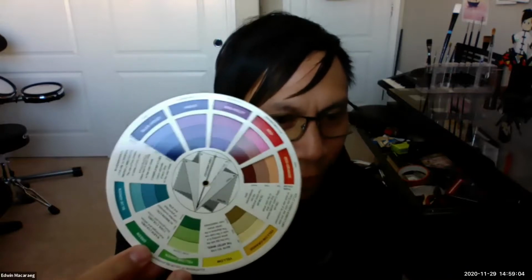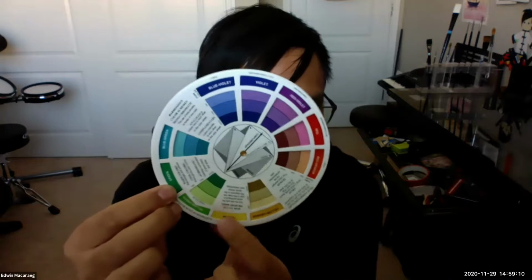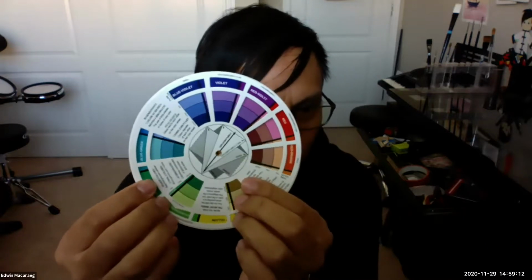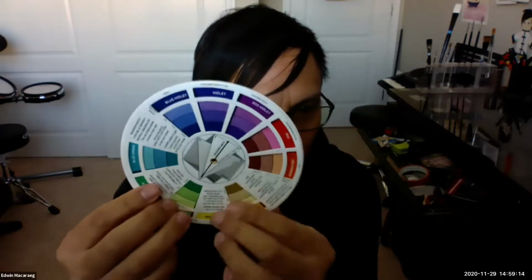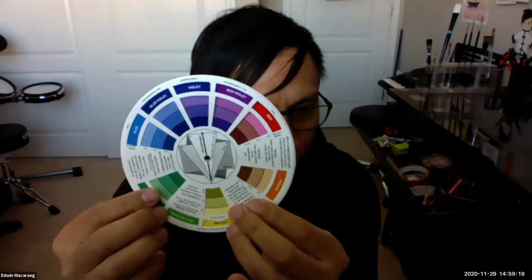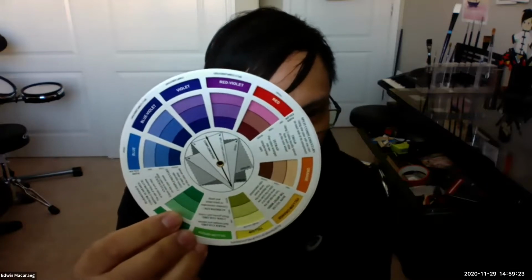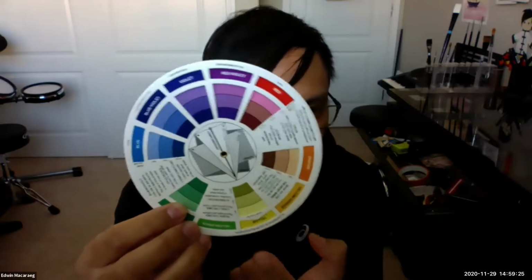So say that I want to make a color scheme using yellow. Okay, I'm going to move it there. So I'm going to make a split complementary color scheme using yellow.